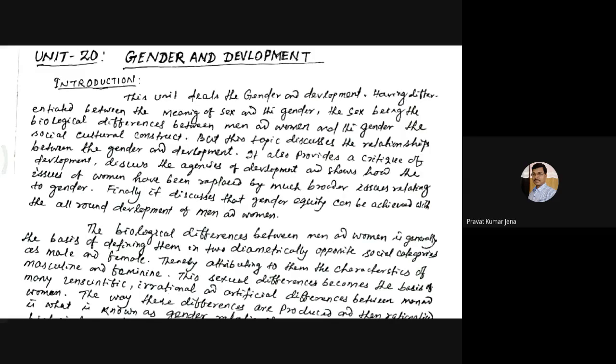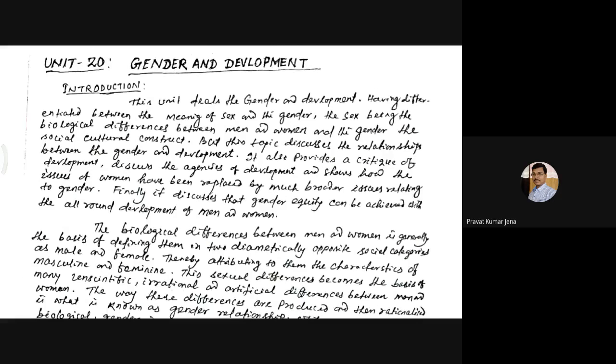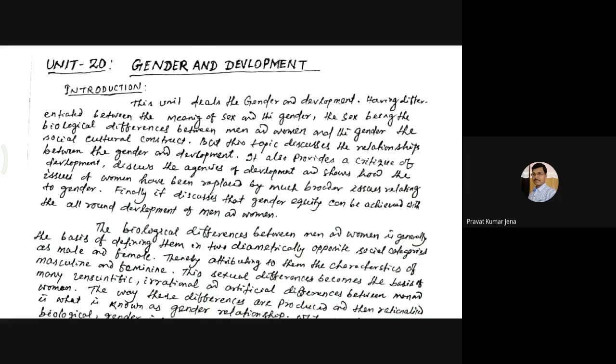A sincere effort has been started by the feminists over a long period. So gender and development is a topic which will give us knowledge about how both men and women will be equal in their behavior, activities and work.